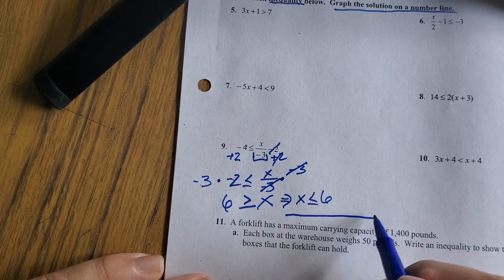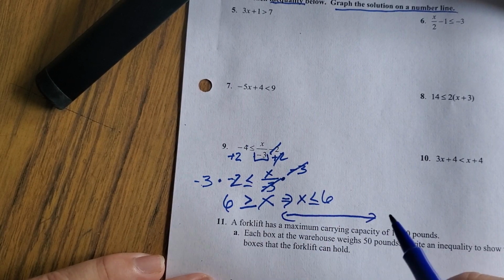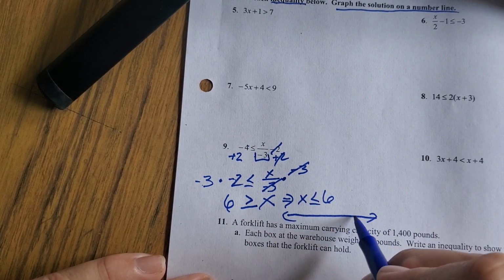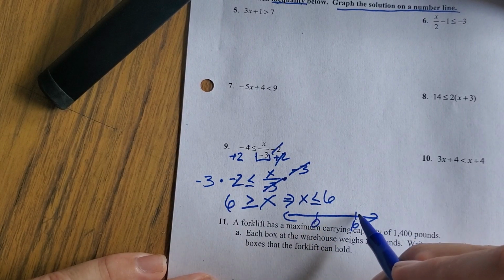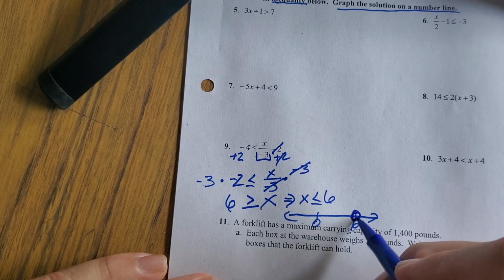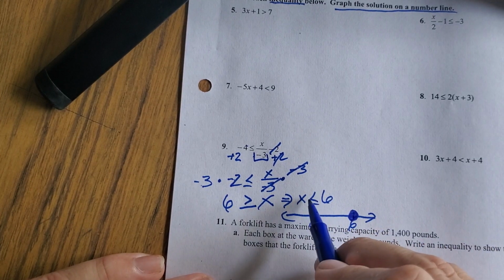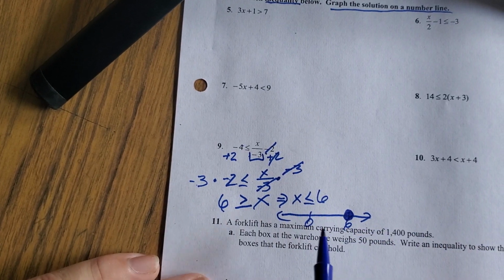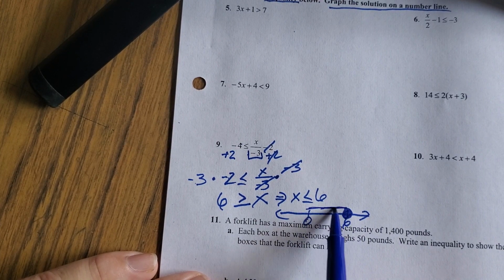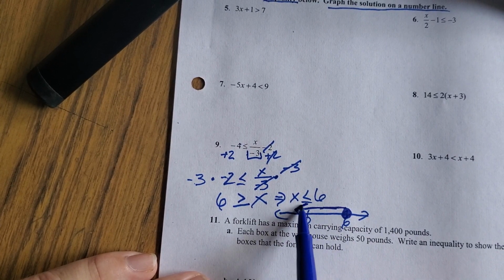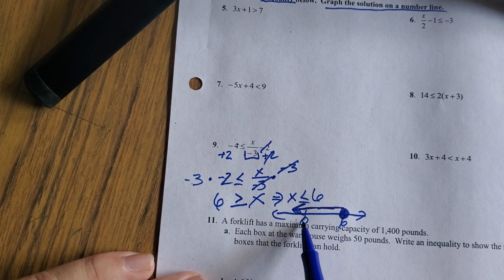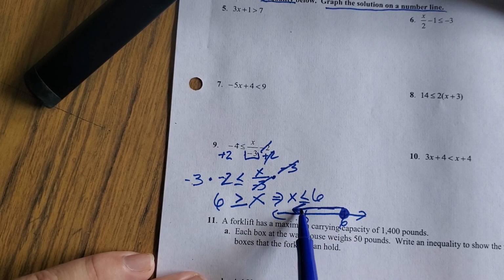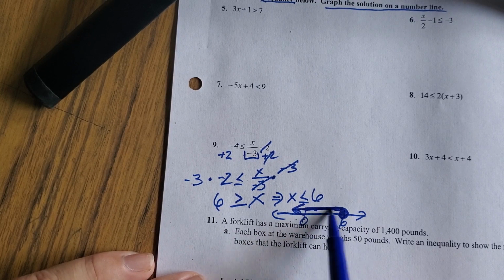Now that it's written with the variable first, I can use my little cheat on how to shade this. I've got a 6 here, I've got a 0 here. I'm going to fill in my 6. Why am I filling in my 6? Because it's less than or equal to, and I'm going to shade the direction the inequality points. Or I can ask myself, hey, x is less than or equal to 6. Is 0 less than or equal to 6? Yes, so 0 is going to be included in the solution. That's why I'm shading that direction.